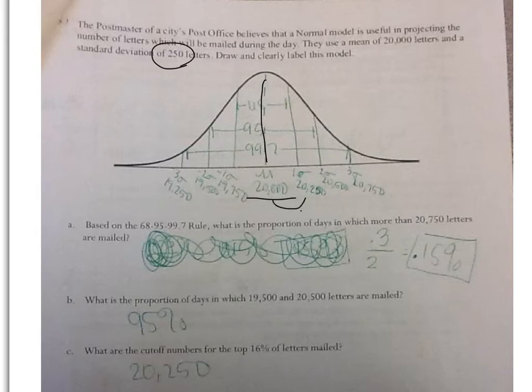So we add 1, we add 2, we add 3. We subtract 1, we subtract 2, we subtract 3. So the rule is 68, 95, 99.7. Within 1 standard deviation should be 68% of your data. Within 2 would be 95%. And within 3 would be 99.7%.